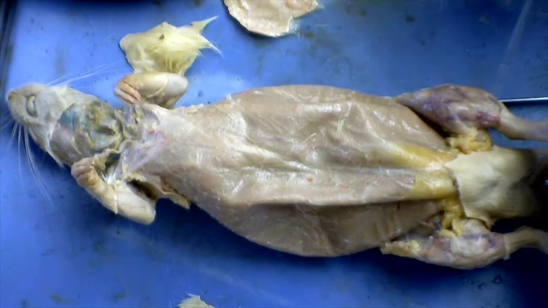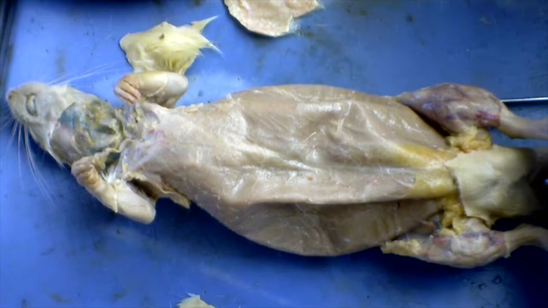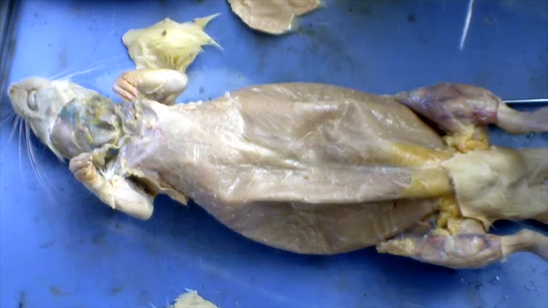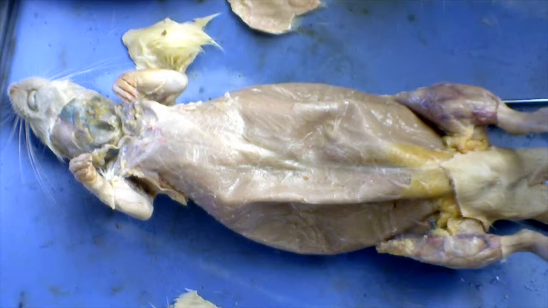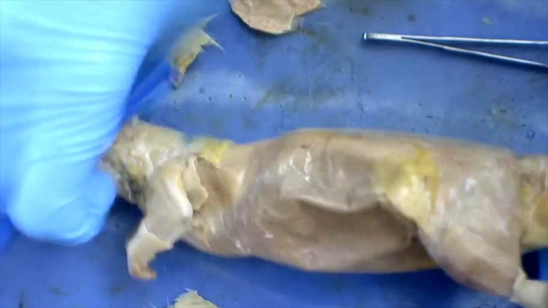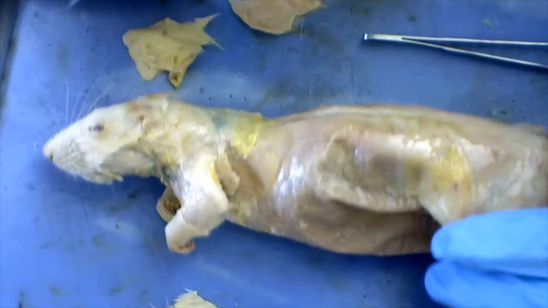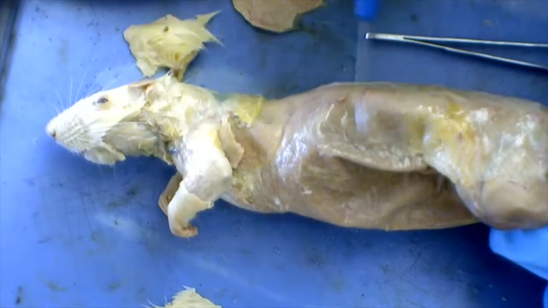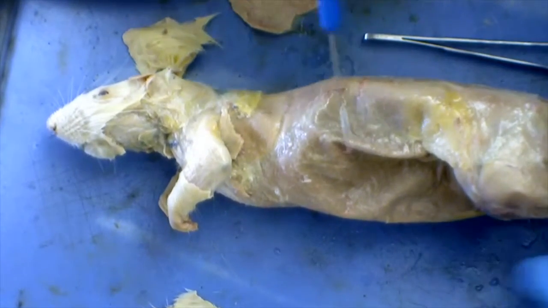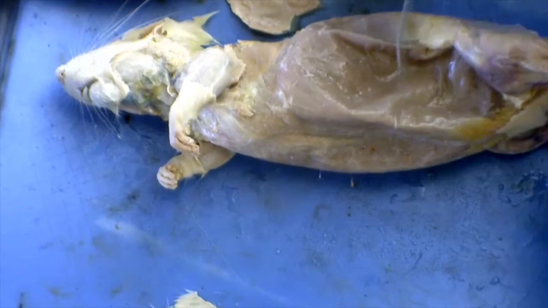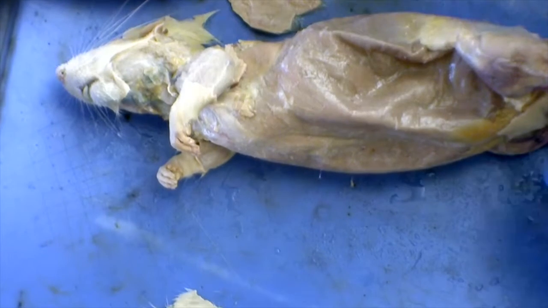And we have the tibialis anterior and the gastrocnemius, which is located on the inside of the leg, kind of like the ankle bone, sort of. Okay, now we're going to turn the rat to look at it from the side. So you can see here we have the latissimus dorsi. You can see those on the side, and the serratus ventralis. You can see those on the sides as well.